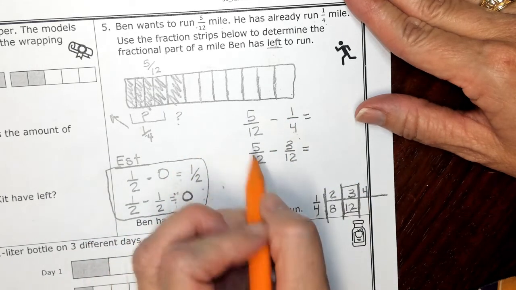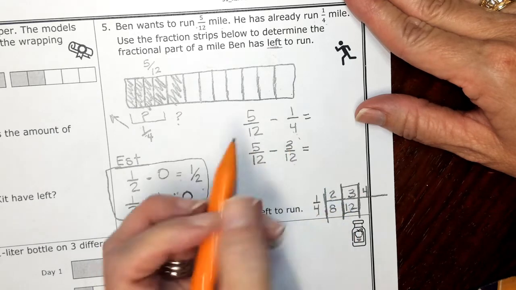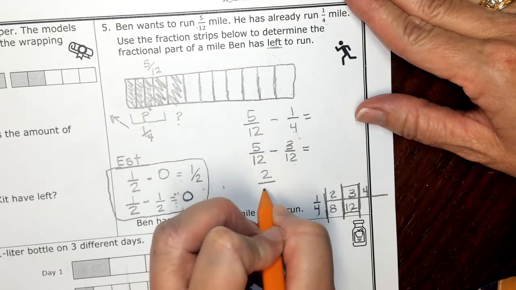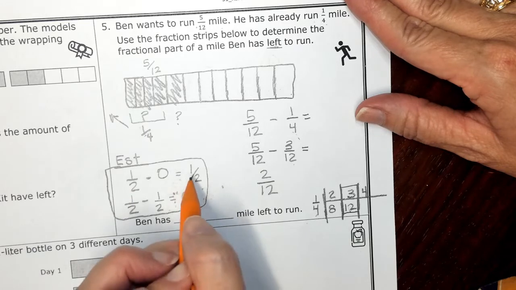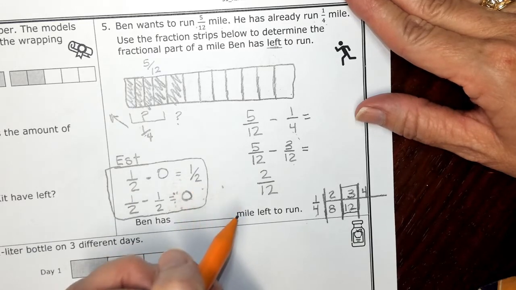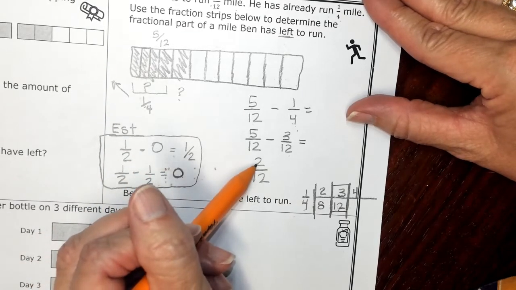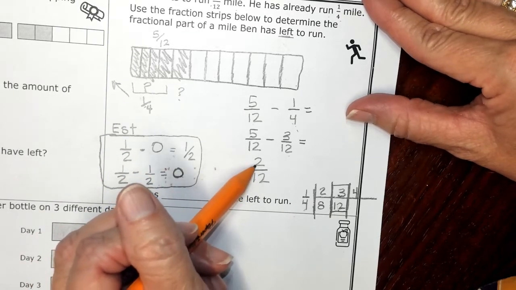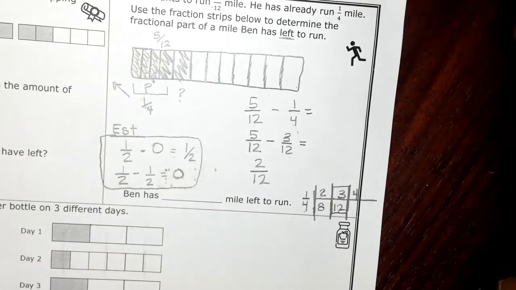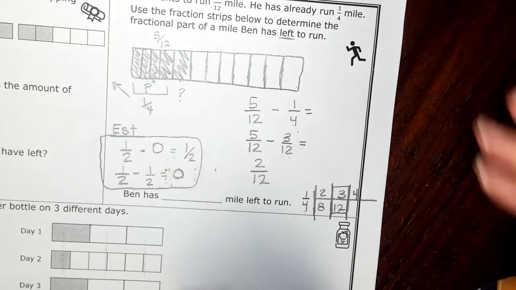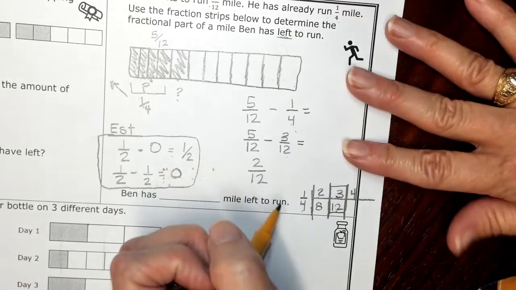Now what I'm going to do is subtract. So we have 5/12ths minus 3/12ths, which will give me 2/12ths, which is somewhere between 0 and 1/2. So that is logical. That is a reasonable answer. But now when I'm looking at that, I'm thinking to myself, well, the number 2 is even and the number 12 is even. So I bet I can think of another name. So I want to simplify this name from 2/12ths to something else.